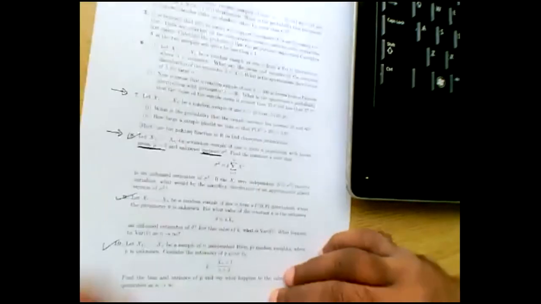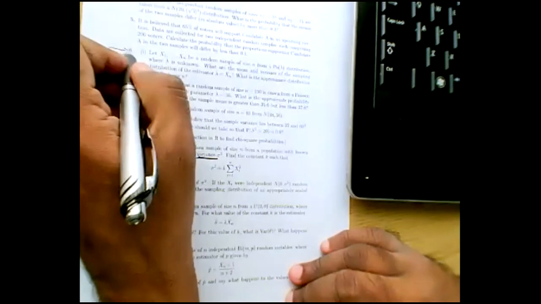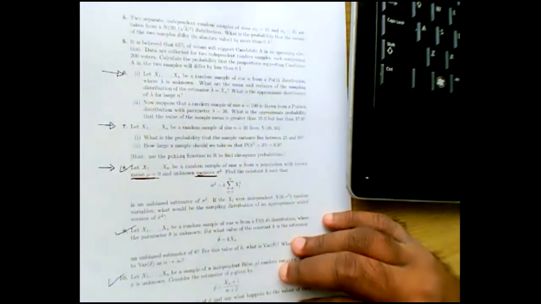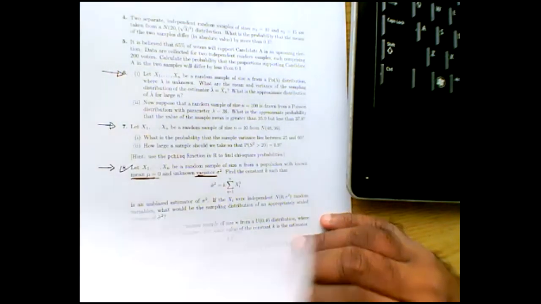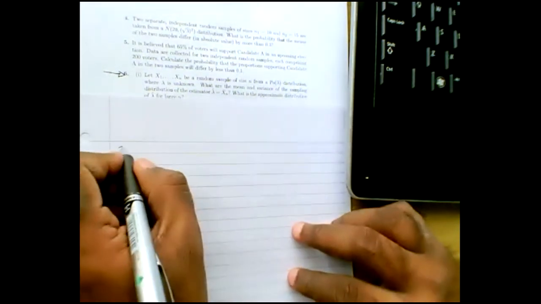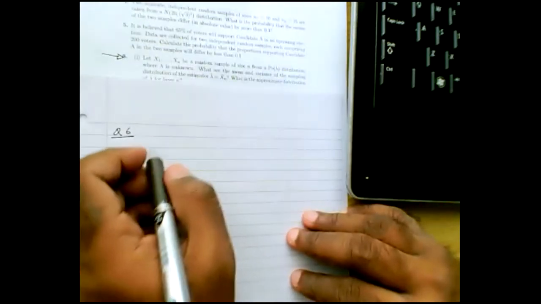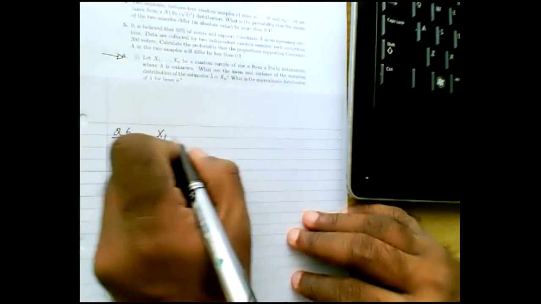Next, the question I'm going to do is question 6. I think I'm running out of time, so I will just do the first part if you don't mind. I know some of you may be hungry for lunch. So this is question 6, and I will just do the first part.